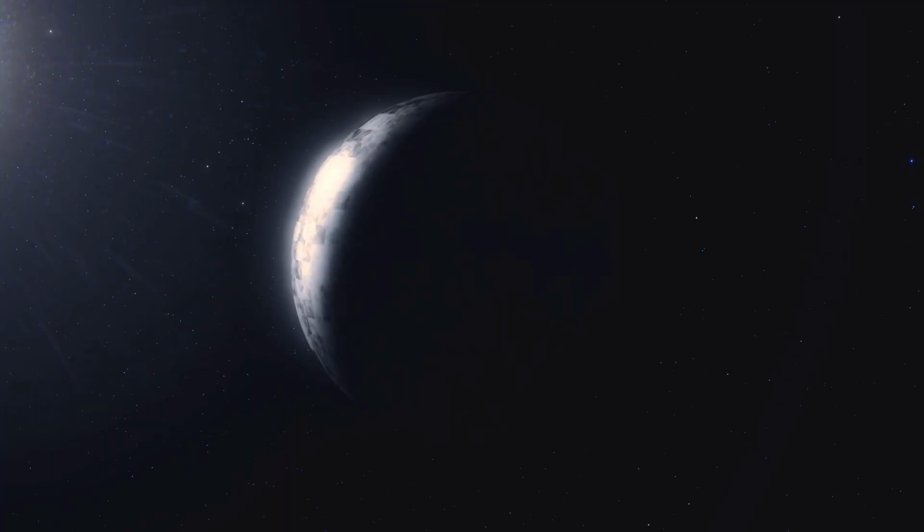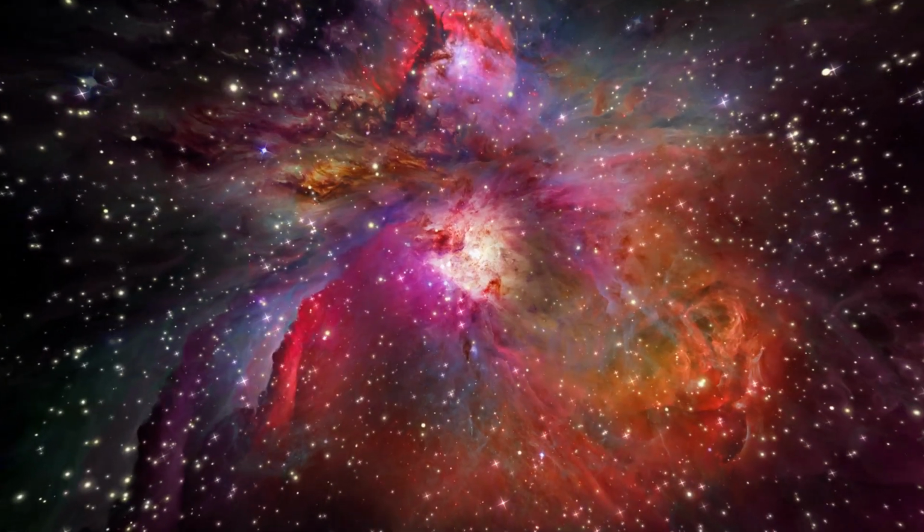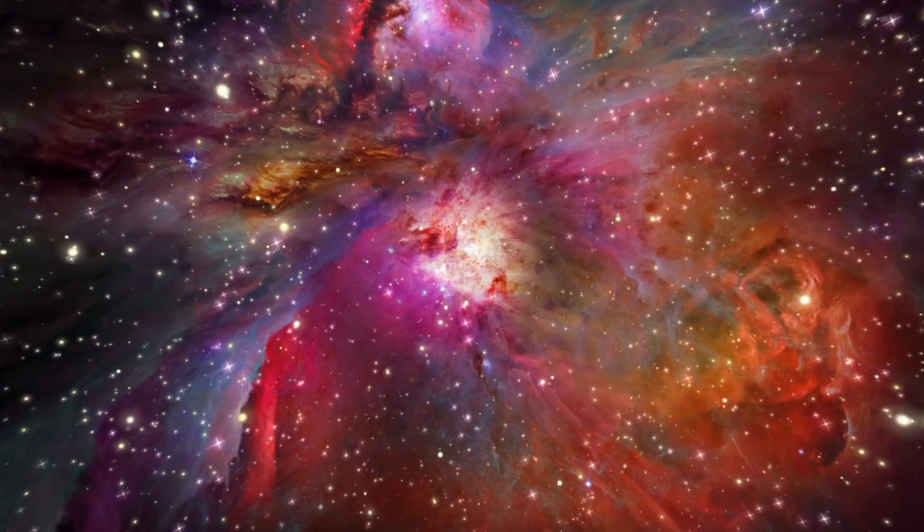Imagine a time before our sun, before the Earth, before even the faintest glimmer of life. All that existed was a vast and cold cloud of gas and dust, adrift in the depths of space. This cloud, known as a nebula, was the birthplace of our solar system.